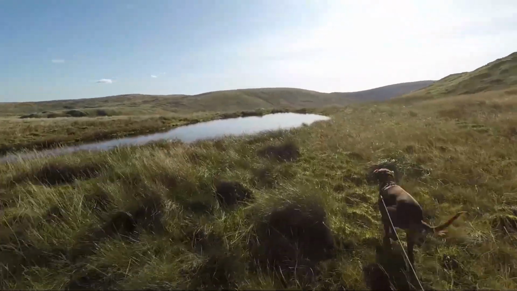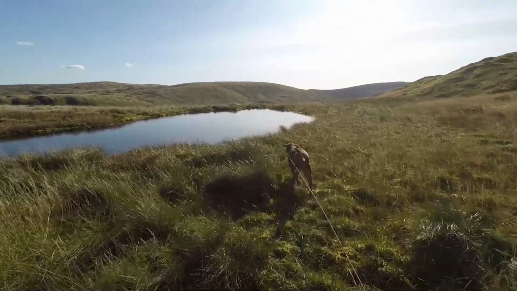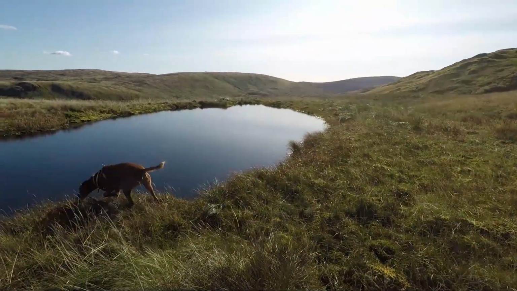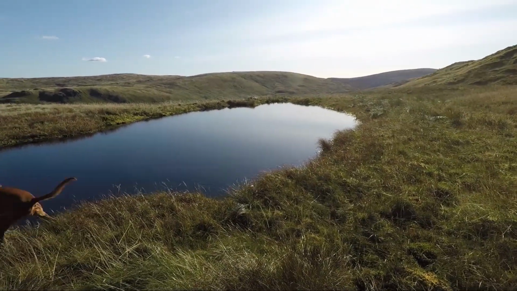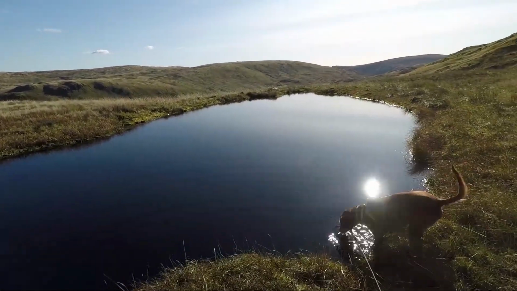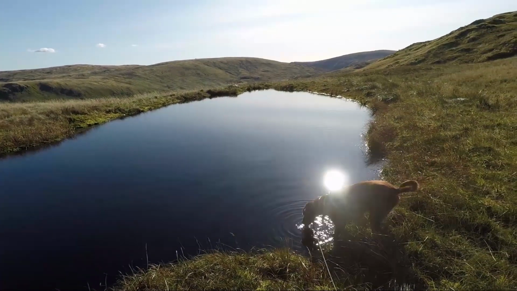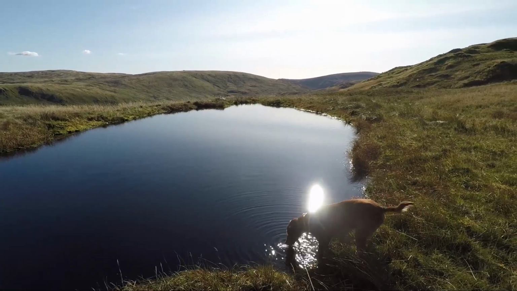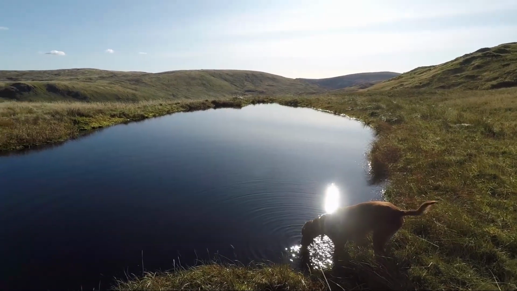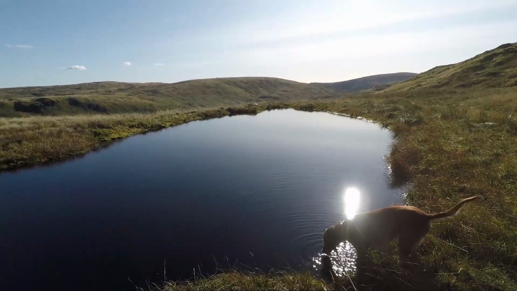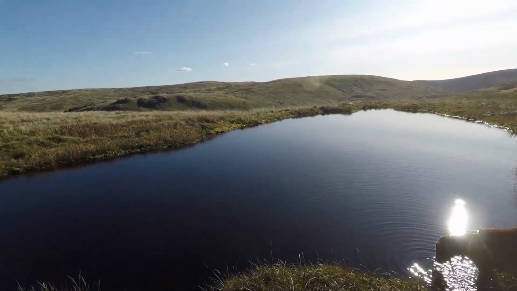And this will be Wainwright's unexpected tarn, and it's a nice one. Just sat on this shelf before it drops down into Mosedale, with Howes Summit up on the right. Lovely.